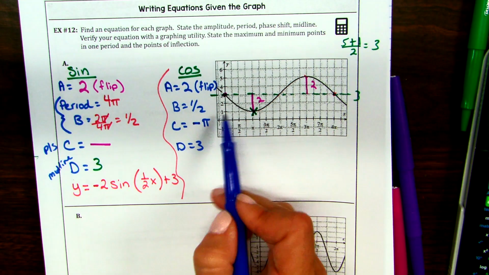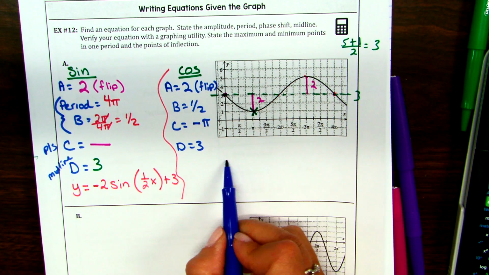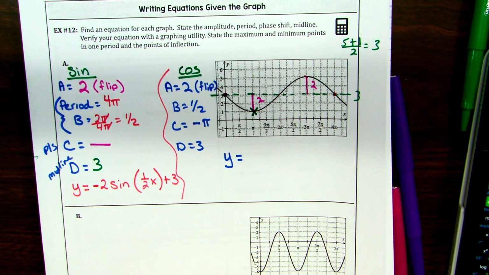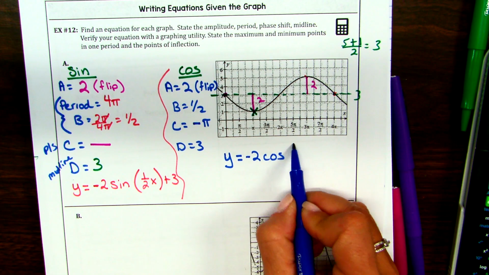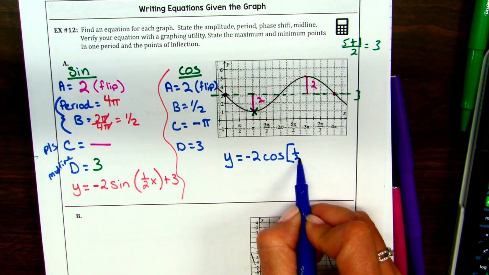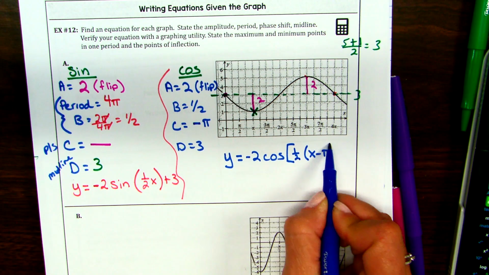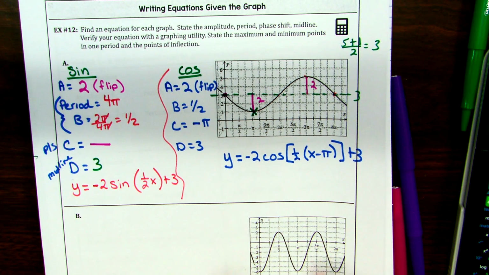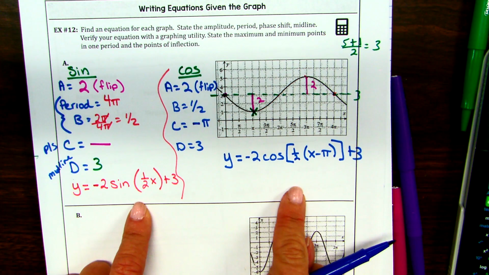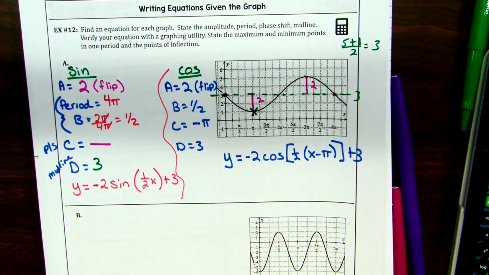So look, I could have written this as a cosine graph, and it would have looked like this. Y equals -2 cosine (b value) x minus pi plus 3. These two are the same graph. That's what sinusoidal means. It's sine or cosine, depending on where you start.